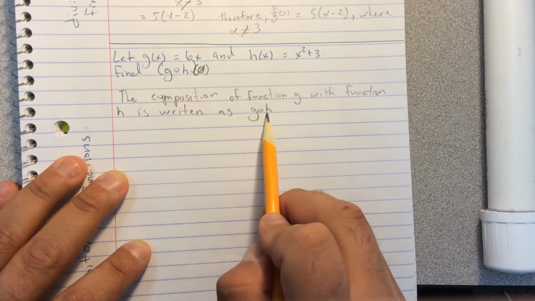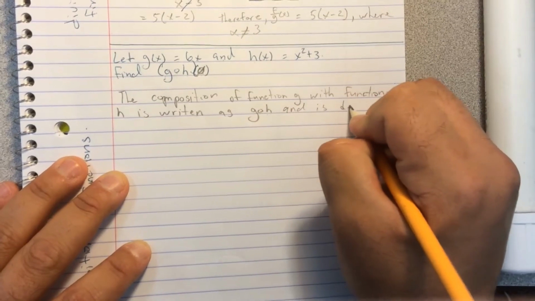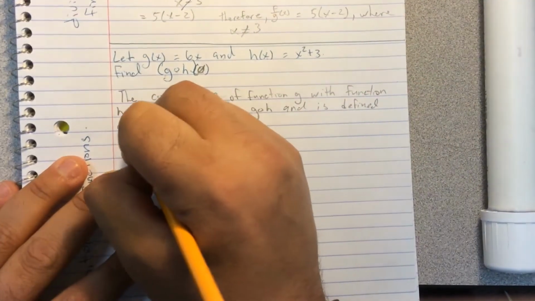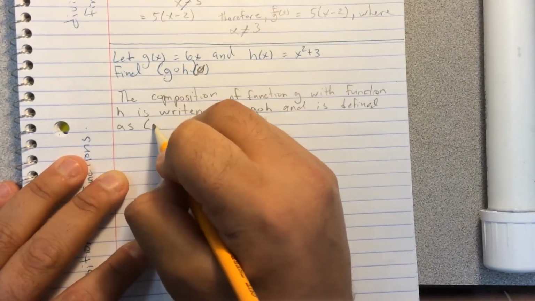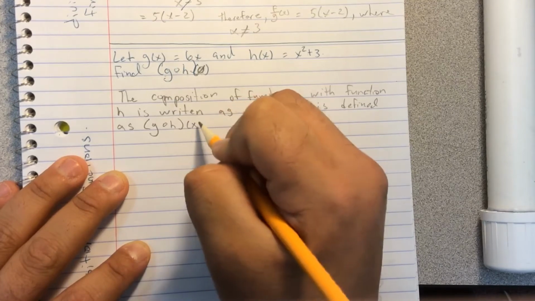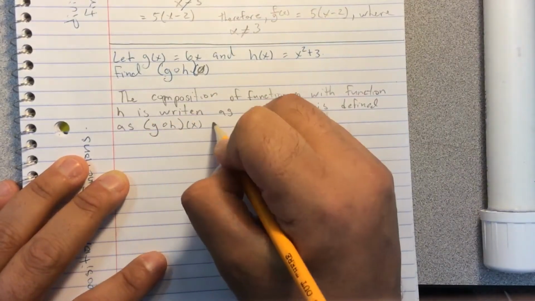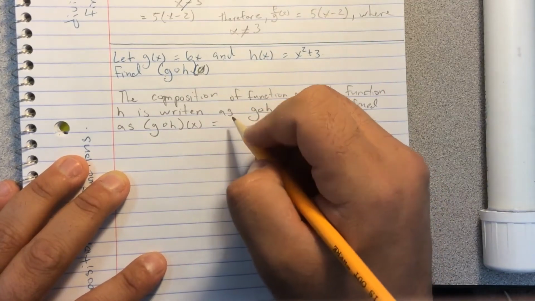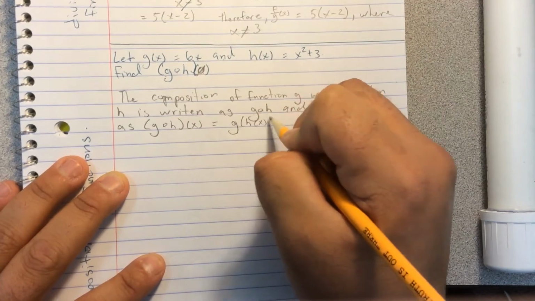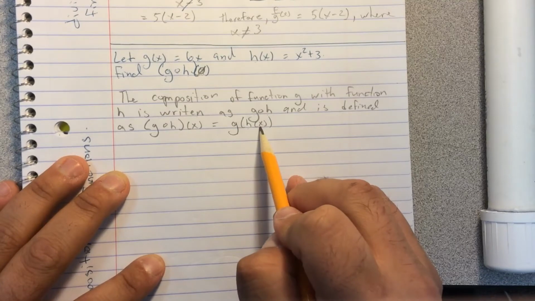It's written as g of h, and is defined as g of h of x. Because this is of 0, but we're just showing the definition, it is equal to, and this is how it would normally look, g of h of x.